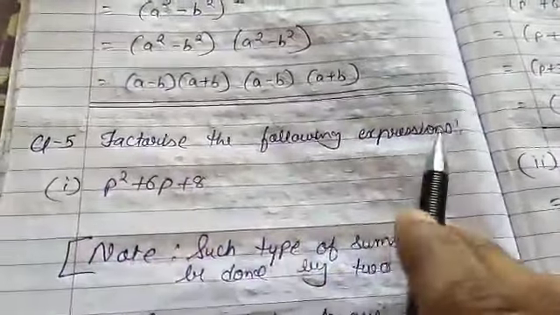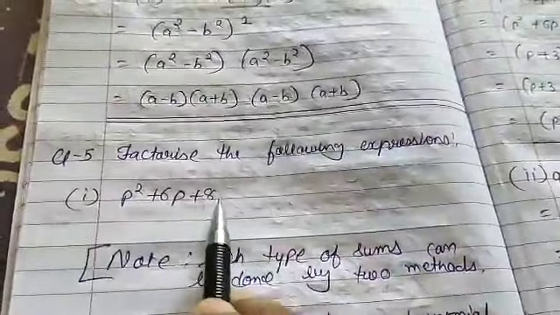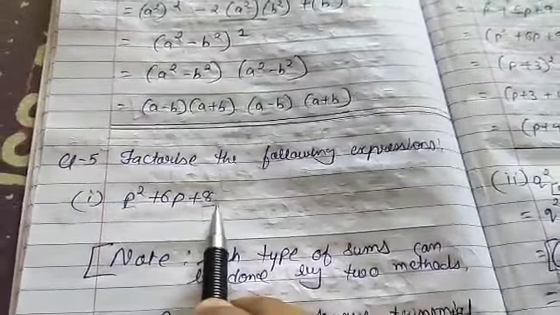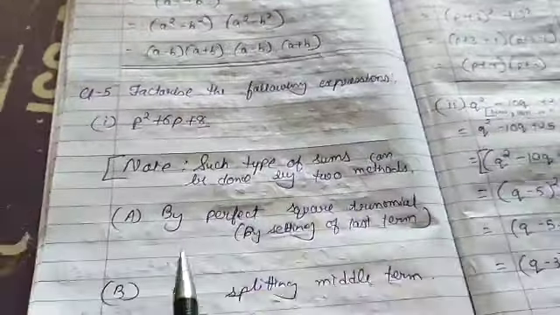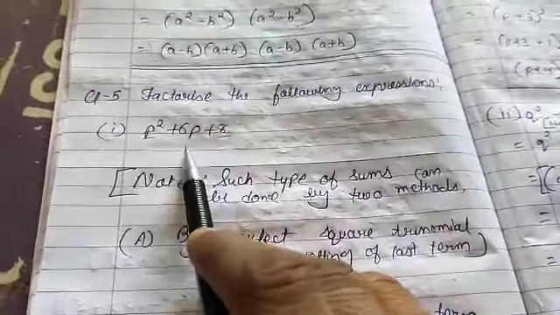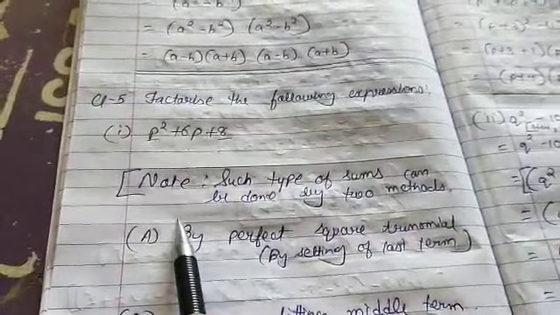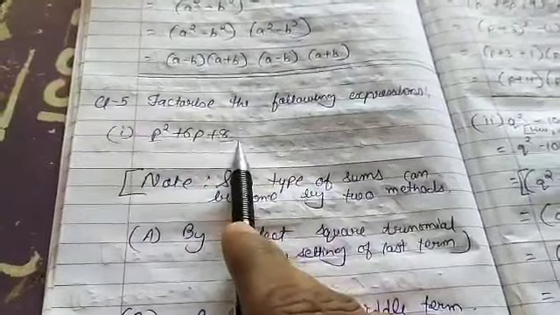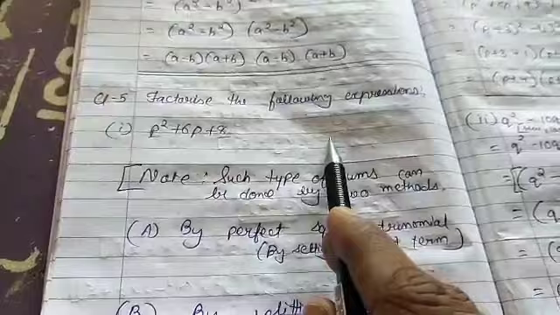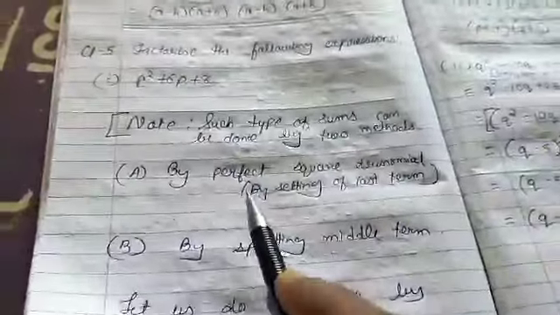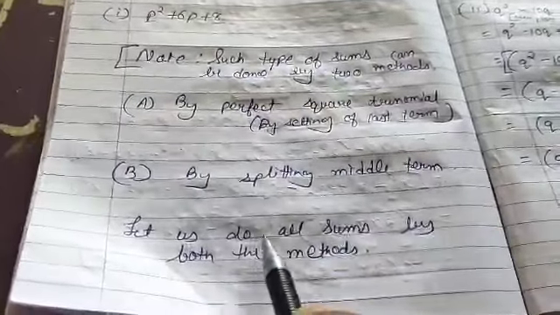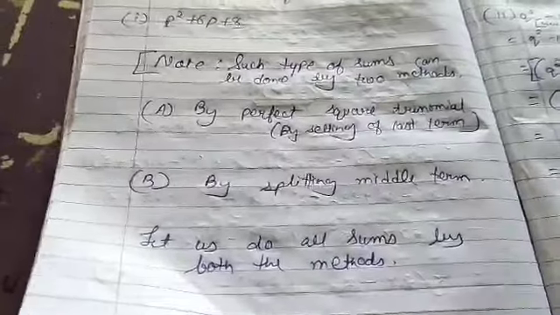Question number 5, factorize the following. Here p square plus 6p plus 8. Here the first term is a perfect square but the last term is not a perfect square. So we have to apply one more rule, that is splitting the middle term. In such kind of expression, what you need to do is multiply the first term and the last term. Then you have to find the factors of it, and split the middle term. See, perfect square trinomial by splitting the last term and splitting the middle term, let us do all sums by both the methods.